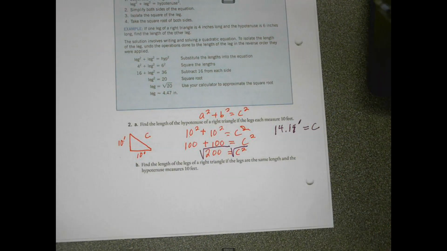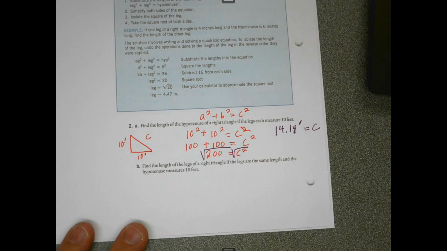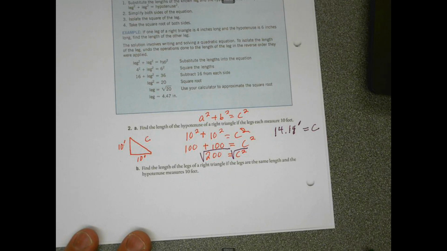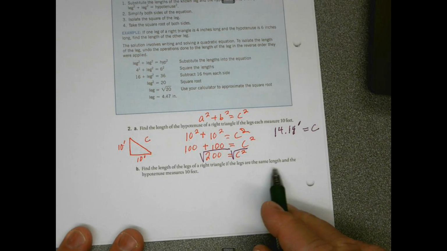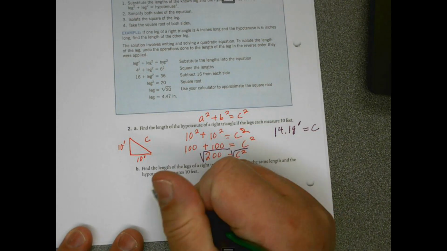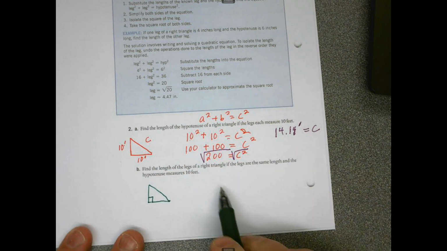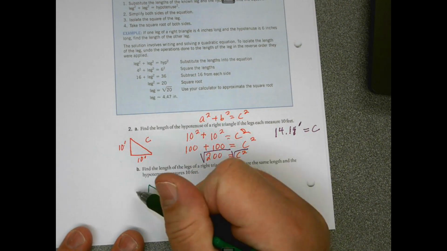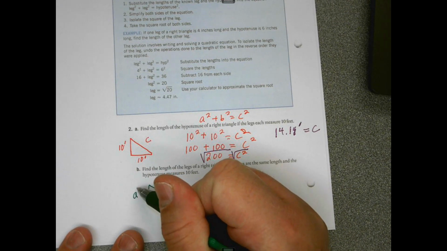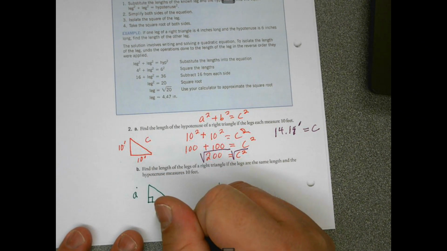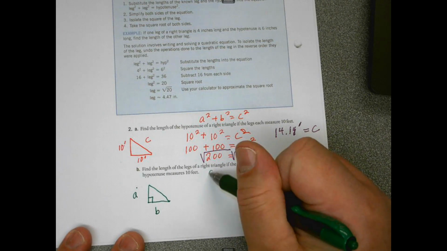Okay, B, find the length of the legs of a right triangle if they are the same length. Here's my right triangle. They're the same length, so we'll stipulate that A equals B. And the hypotenuse is 10 feet.